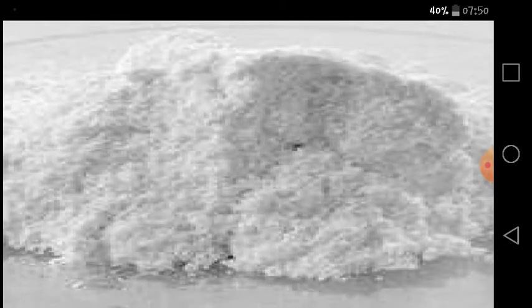And now you can analyze the difference between the sodium hydrogen carbonate and sodium carbonate. I have selected these 2 pictures for you so that you can easily understand the difference between sodium hydrogen carbonate and sodium carbonate. This is a white solid in powder form.